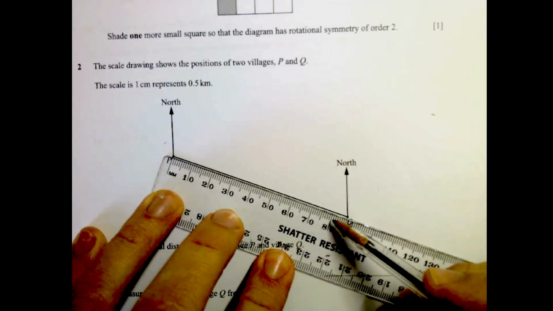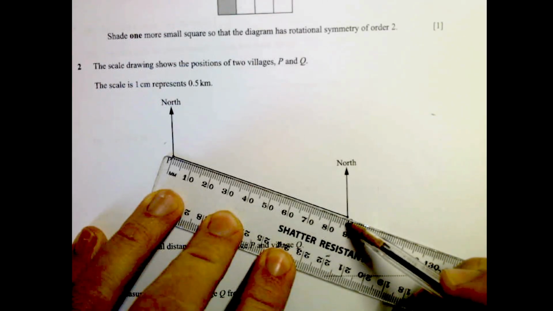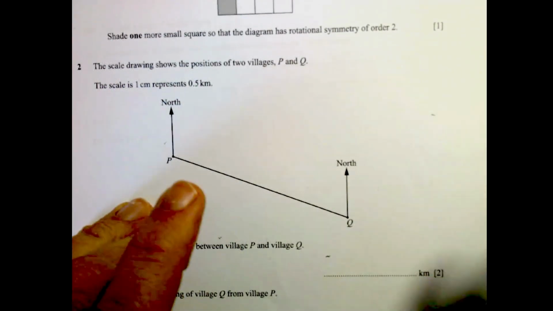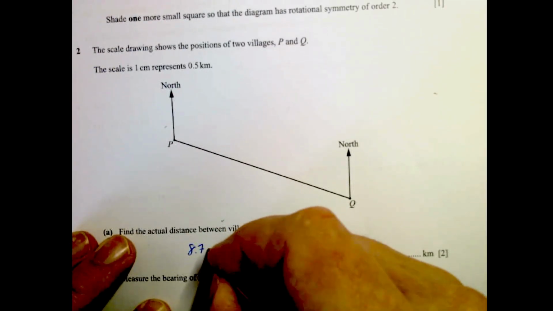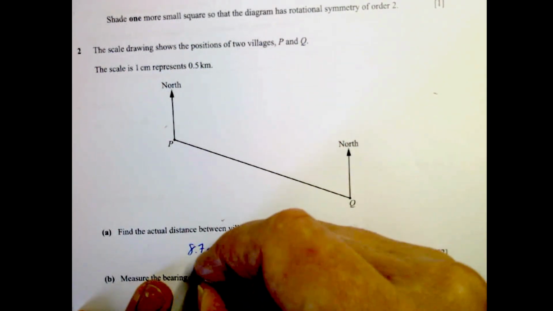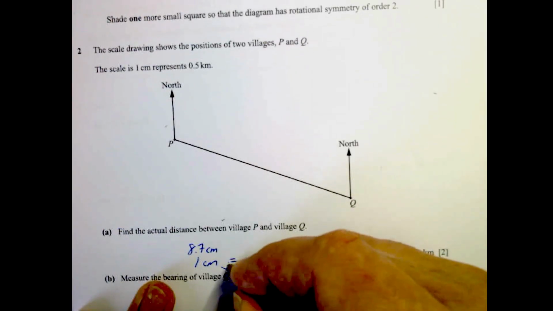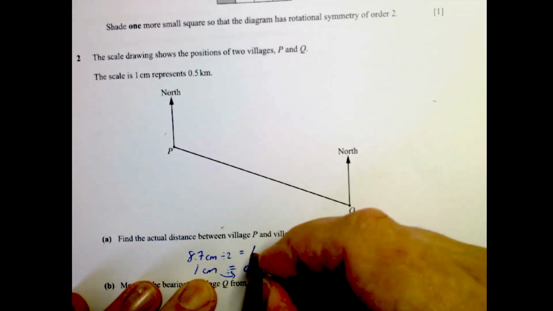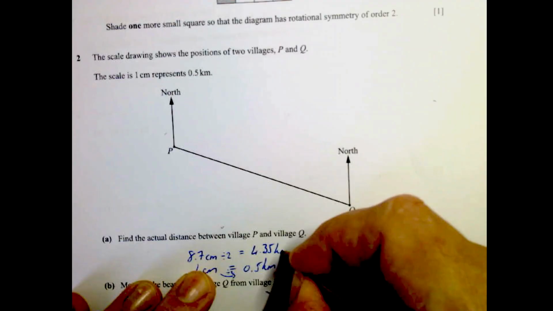Mine goes up to there, so it's 87 millimeters. Okay, which will be 8.7 centimeters. So that distance, let's write it here, 8.7 centimeters. It tells us 1 centimeter is half a kilometer. So we just need to divide that by 2. So if we divide this by 2, we'll get the kilometers. Okay, 8.8 would be 4.4 kilometers, but that's half, so it's 4.35 kilometers.